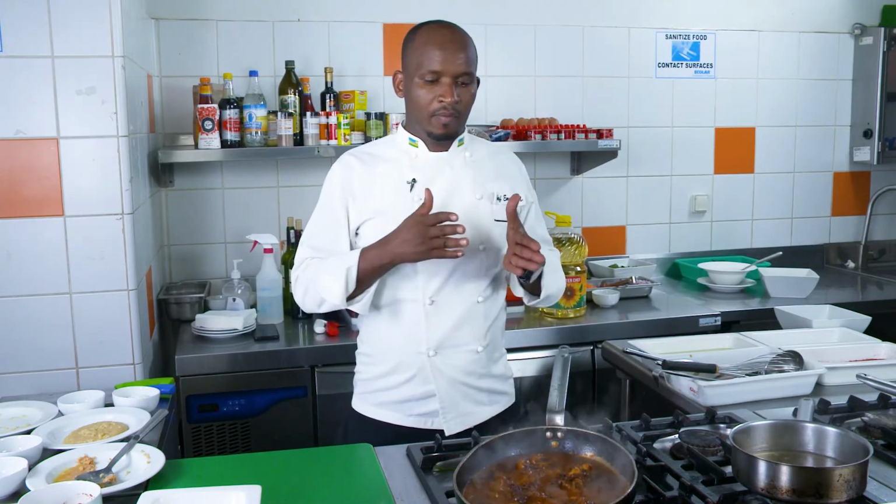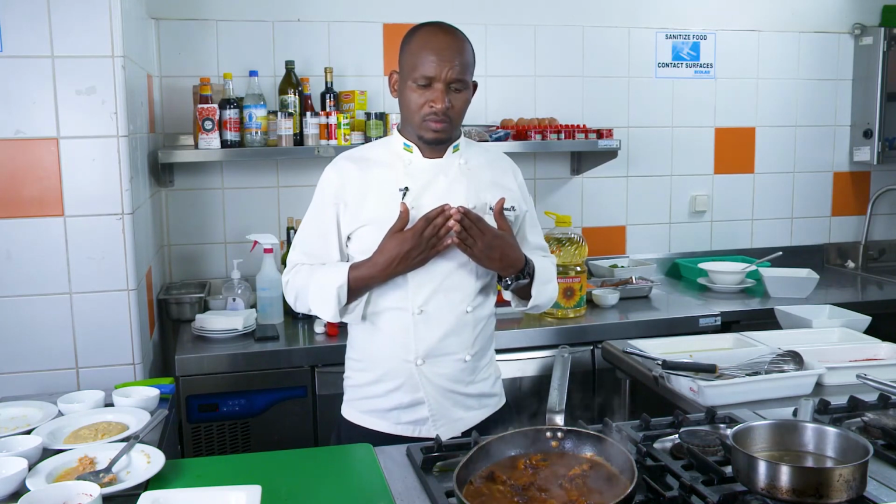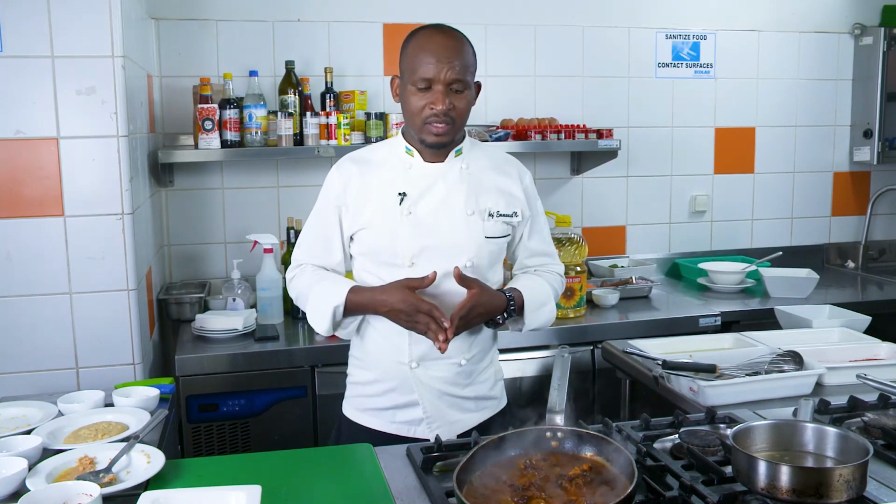Basic brown sauce is not a sauce you are going to serve immediately to the guest or to the person who wants a sauce as an accompaniment. Brown sauce or basic brown sauce, or you can call it demi-glace, is a mother sauce.